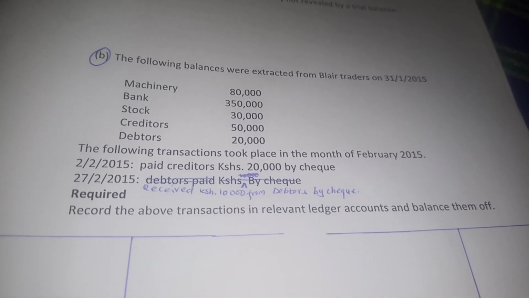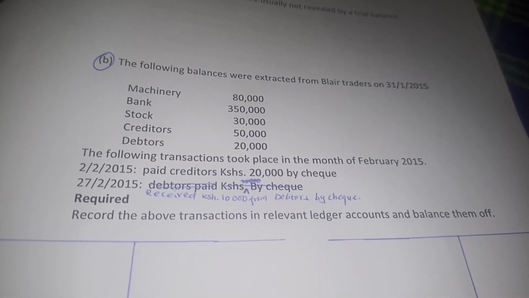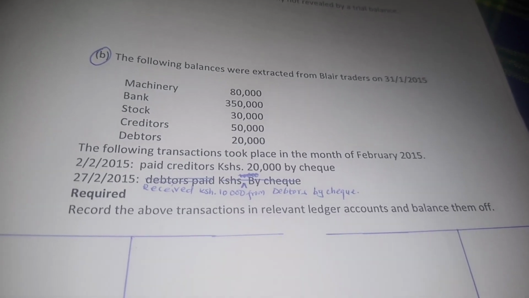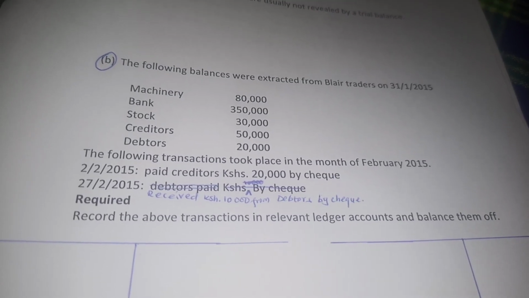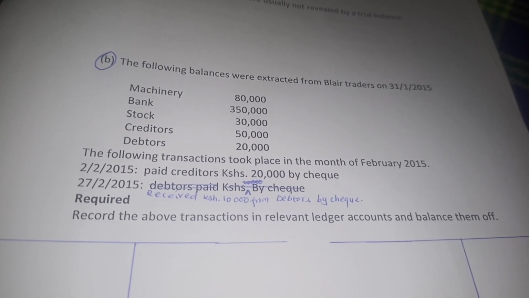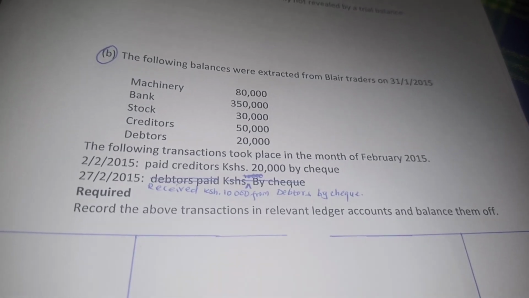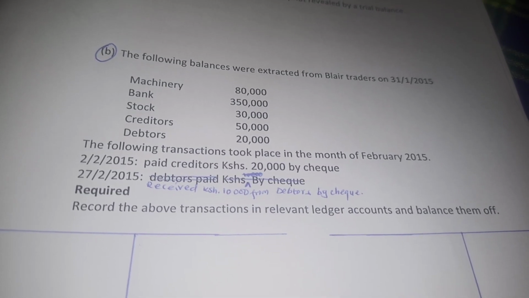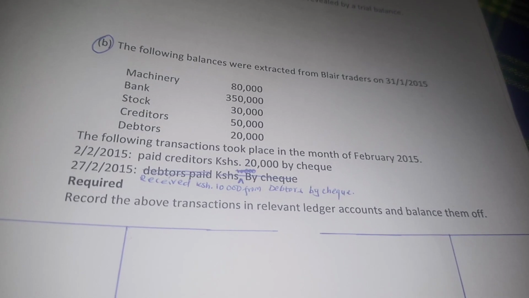So on 2nd February, Blair paid creditors Kenya shillings 20,000 by check. Then on 27th of February 2015, Blair received a check from the debtors amounting to 10,000. So we are required to record the above transactions in the relevant ledger accounts and balance them off.